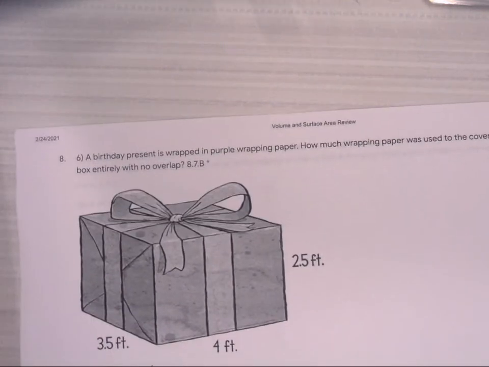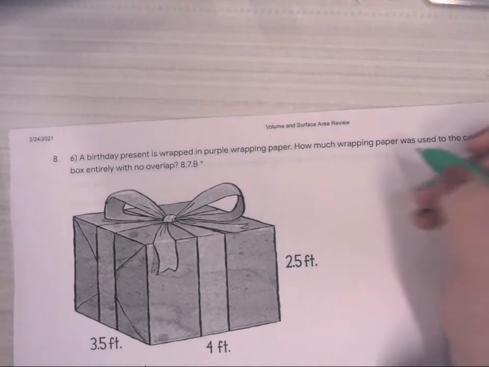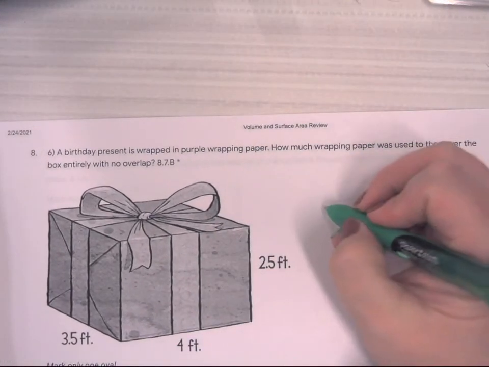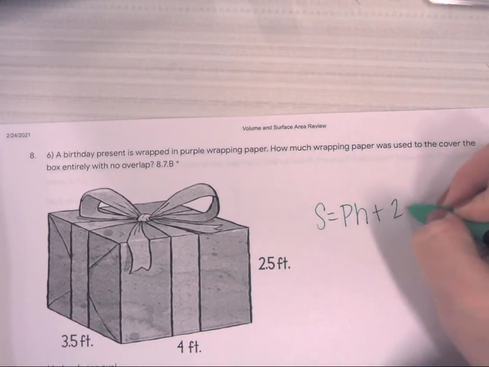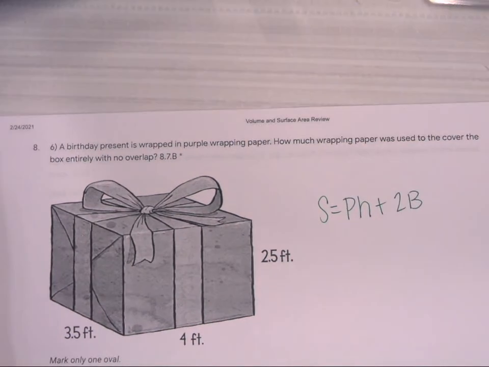Says a birthday present is wrapped in purple wrapping paper. How much wrapping paper was used to cover the box entirely with no overlap? Is it surface area or volume? Surface area. It's a rectangular prism. So perimeter of my base times my height plus 2 area of my base.